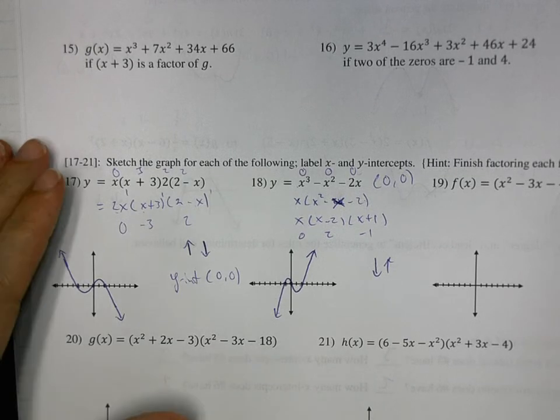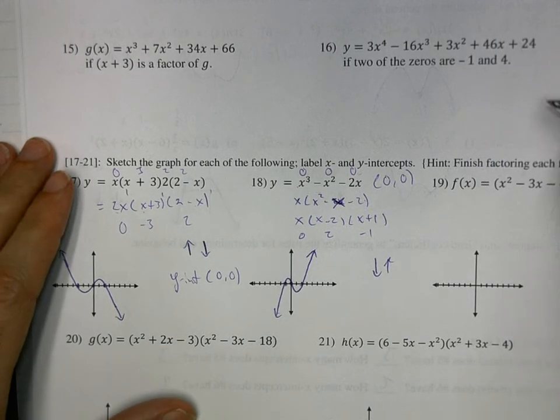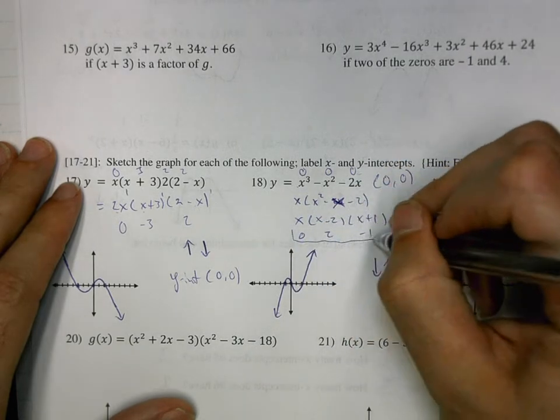Okay. By the way, it says label your x-intercepts. These are your x-intercepts.